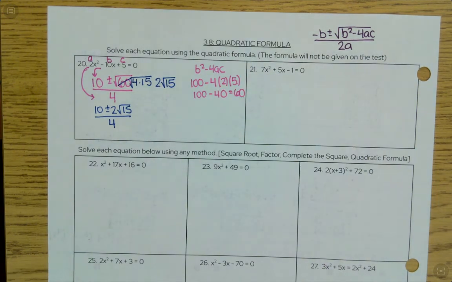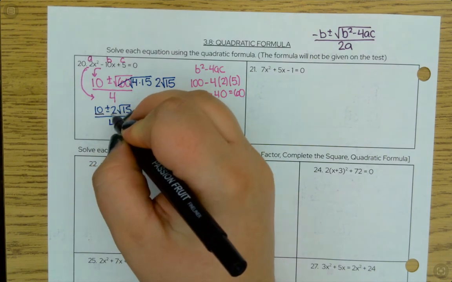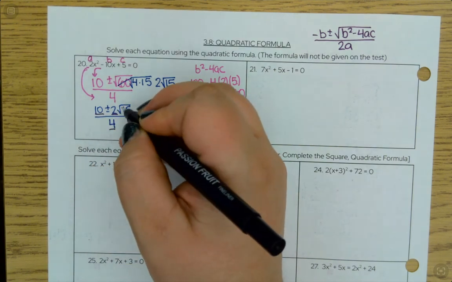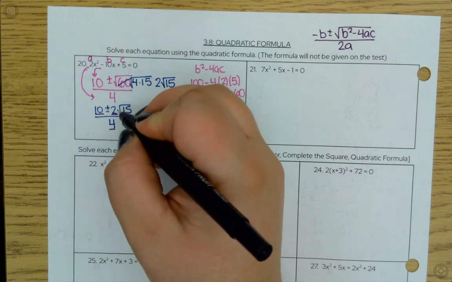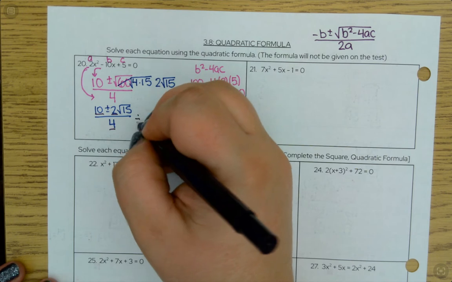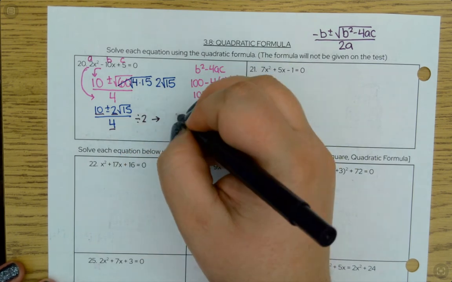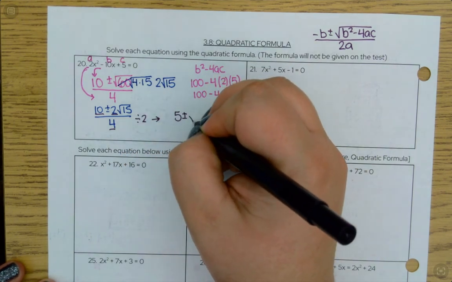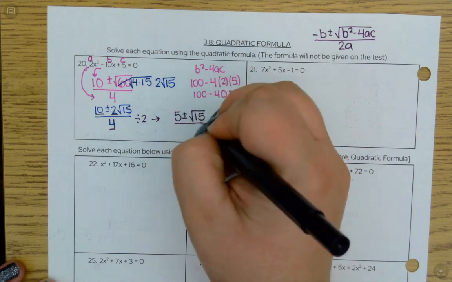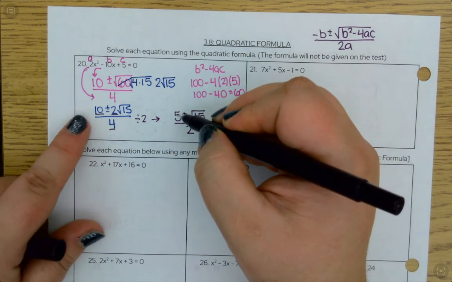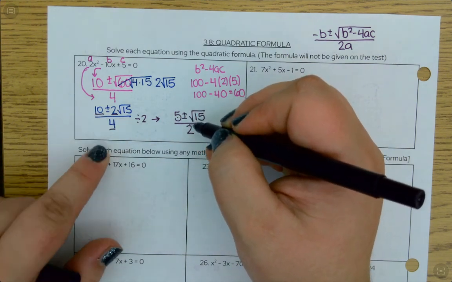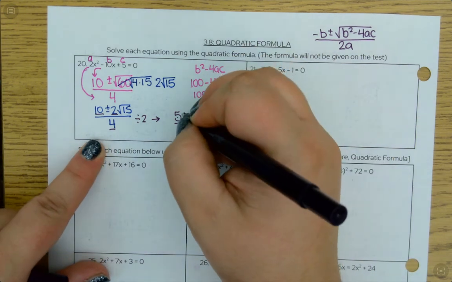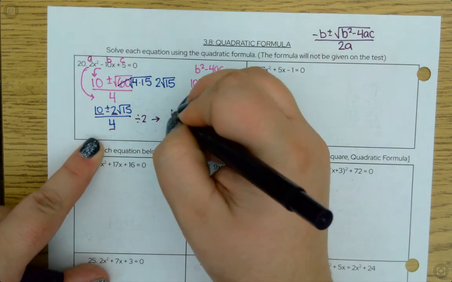At the very end of a problem, check and make sure, is there anything you can divide these 3 numbers out front by? You don't have to worry about the 15 because it is inside of a square root, so it doesn't count. I can divide all these by 2, so I'm going to go ahead and do that. That gives me 5 plus or minus square root of 15 over 2. 10 divided by 2 is 5. 2 divided by 2 is 1, so I'm just not even going to write it. And 4 divided by 2 is 2. And that's your final answer.